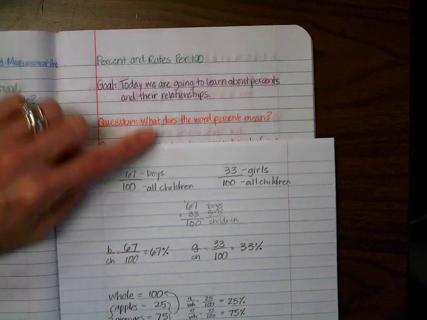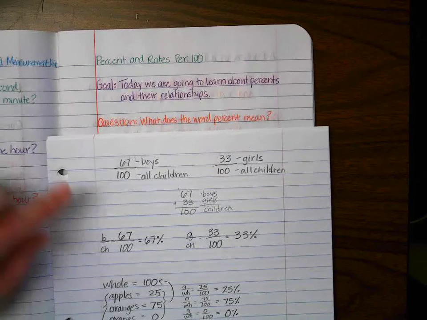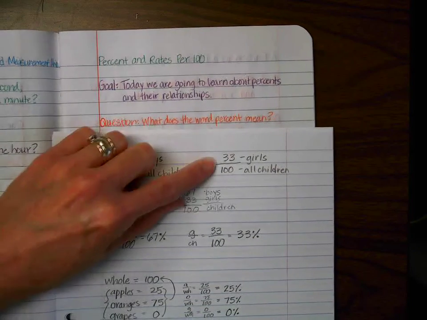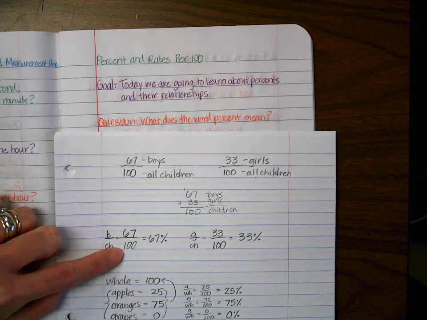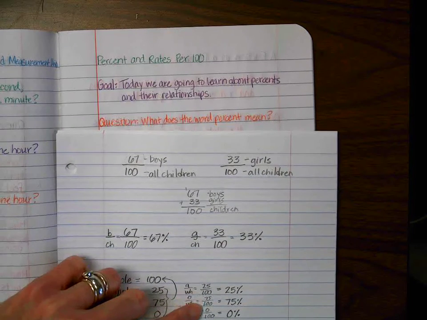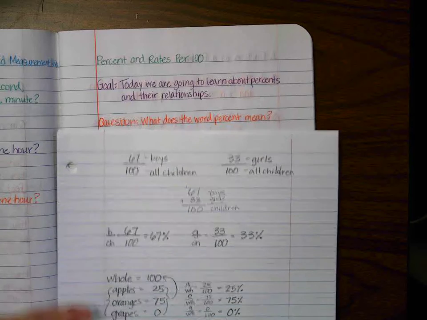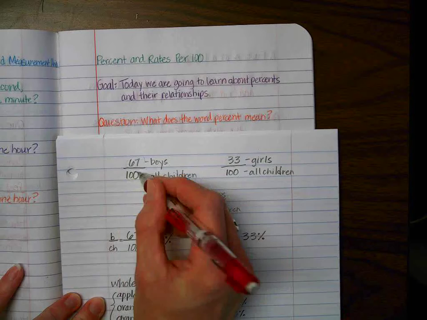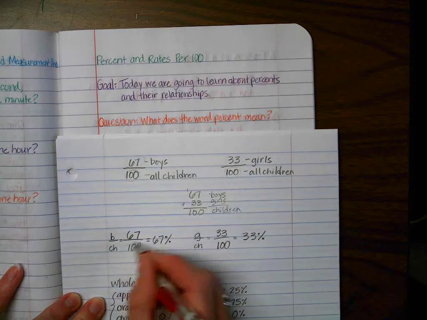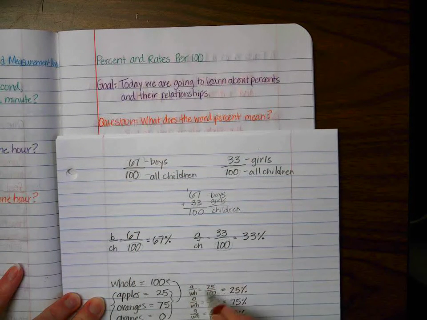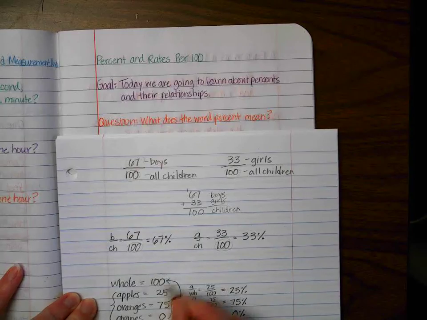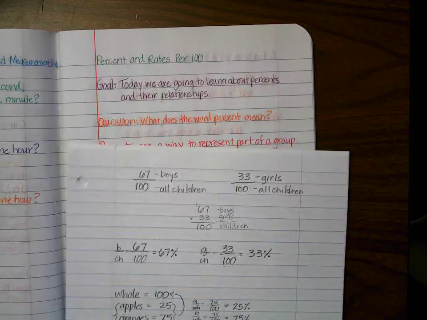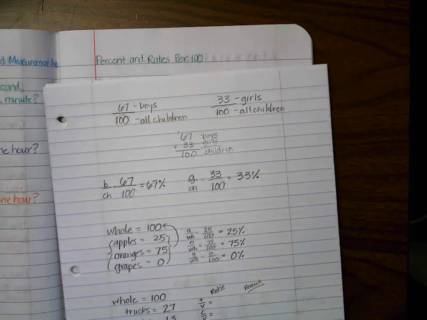Okay? So let's go back to our question of our lesson for today. What does the word percent mean? We'll look at each one of these examples. Everything per what? Per what? So percent means per what number? Okay? What do you notice on every single one of our ratios when you're dealing with percents? Okay? What do you notice? And hopefully you're able to see all of those and figure out what percent means.